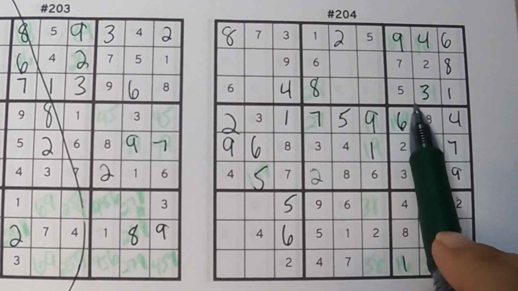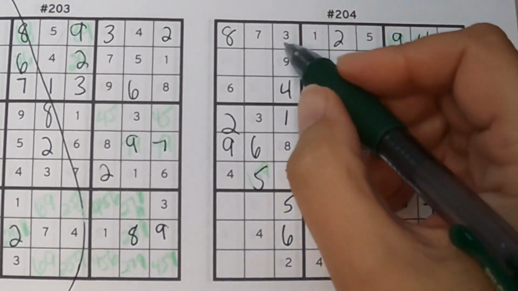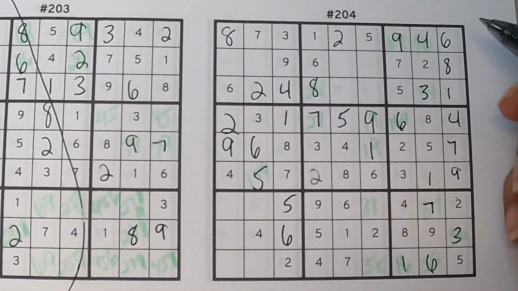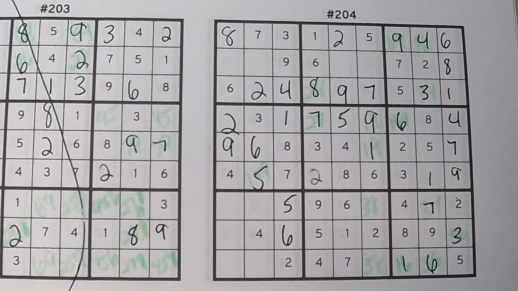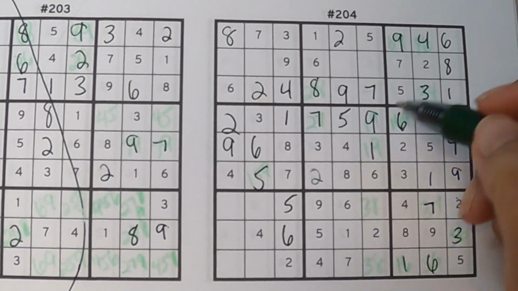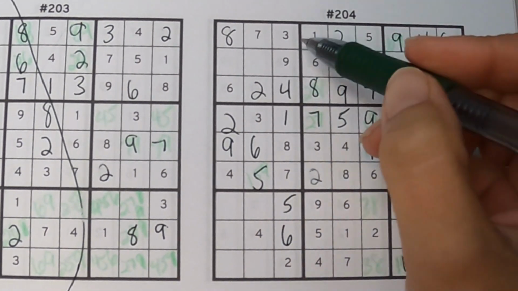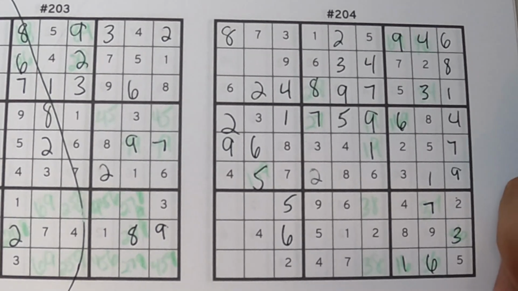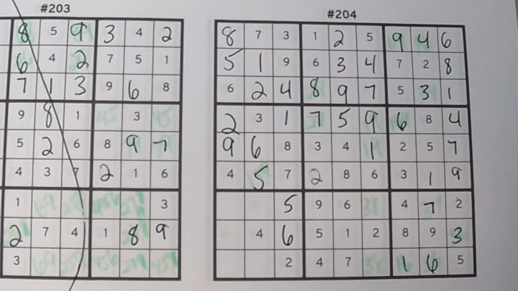For this row, we're missing 2, 7, and 9. We've got 7 and 9 here, so this is our 2. 9 here, so 7, 9. For this box now, we're missing 3 and 4. We've got a 4 here, so 3, 4. For this box, we're missing 1 and 5. We've got a 5 here, so 1, 5.